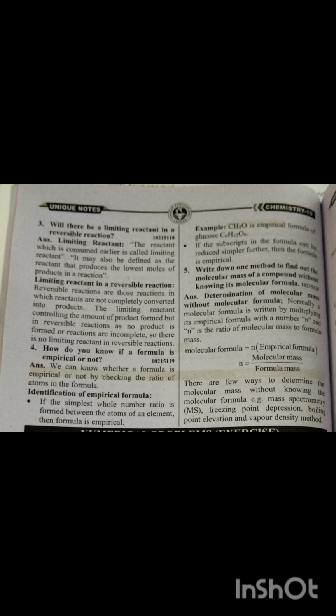There are a few ways to determine the molecular mass without knowing the molecular formula. For example, mass spectrometry, freezing point depression, boiling point elevation, and the vapor density method.